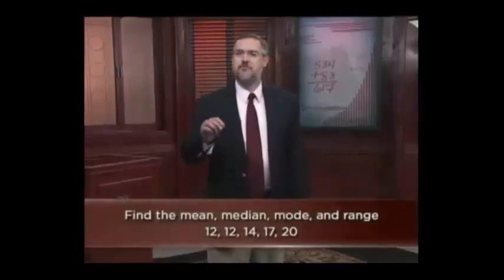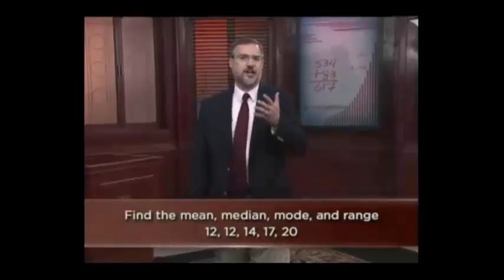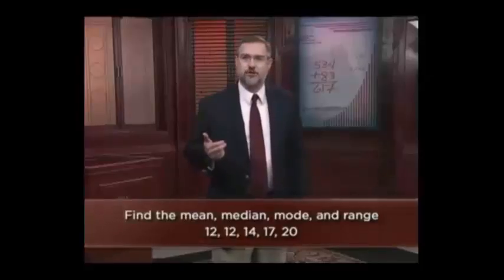First, let's find the mean, the median, the mode, and the range for the data set 12, 12, 14, 17, 20. So notice here that our data set has exactly 5 values in it, and we've already written them in order from smallest to largest. That's actually going to be very important as we do some of the calculations we'll do in a moment. Now, let's start with the mean. Remember, the mean is just the average of the numbers that we are given.